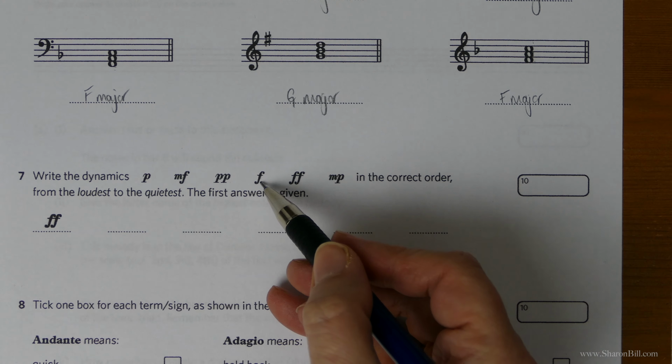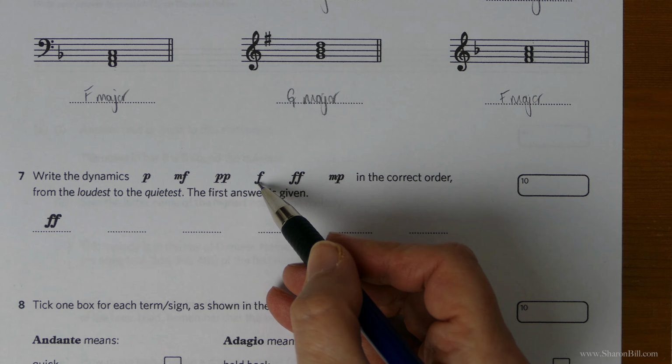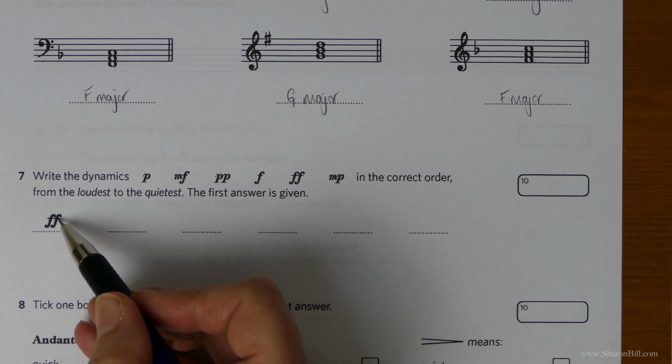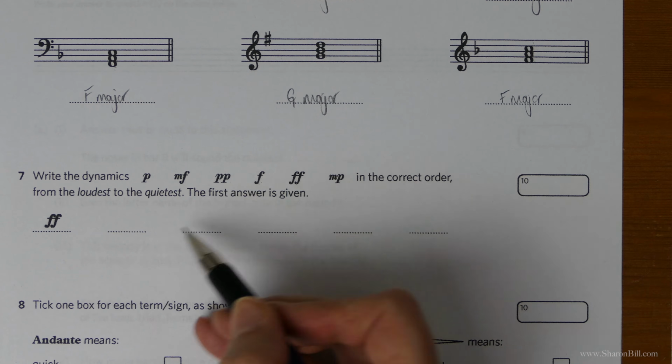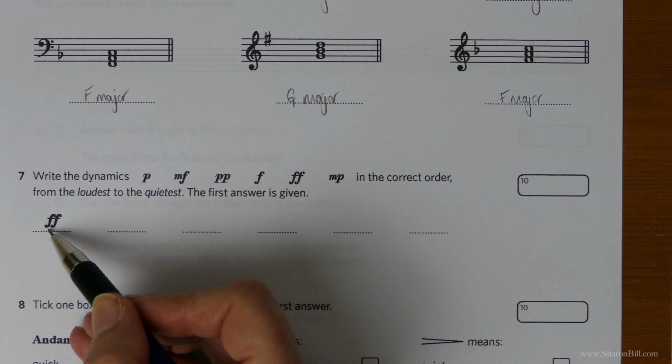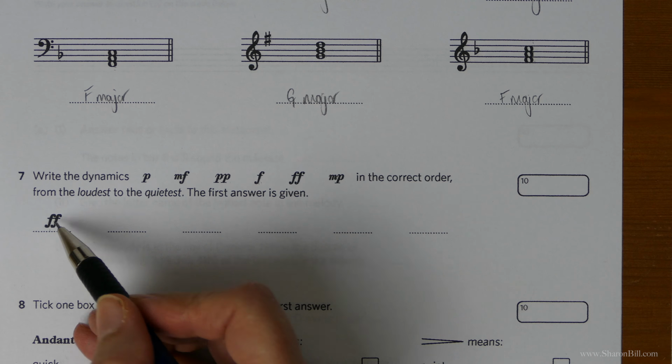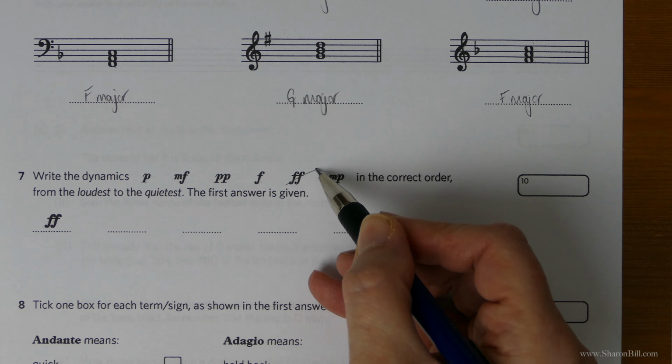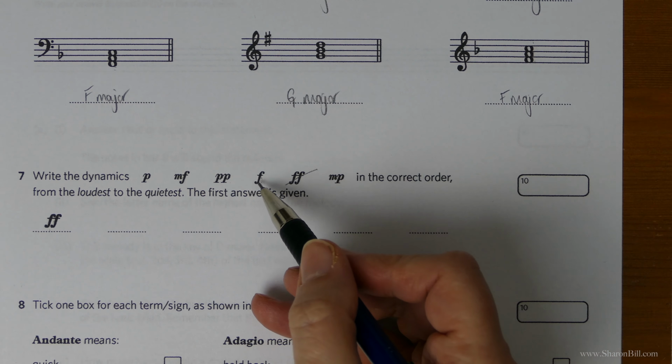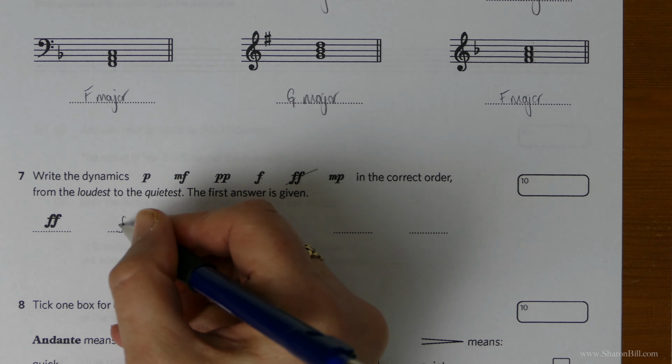We know that F is forte, which means loud, and when we double F or double P, it means extra, so this is like very loud. So we've gone from very loud, so that's gone. The next one down is going to be just plain old loud or forte.